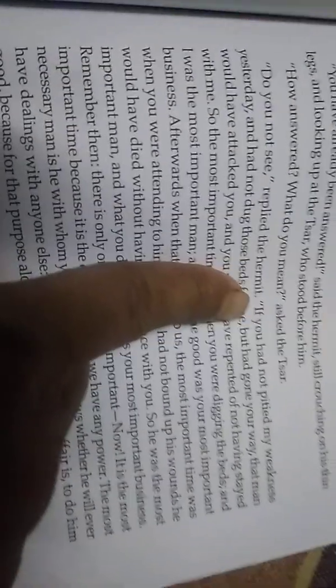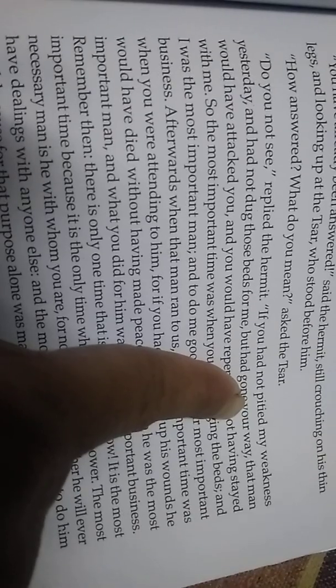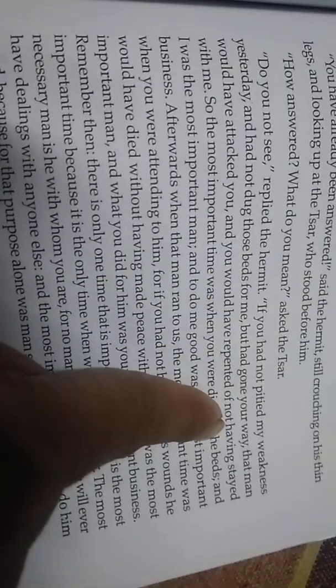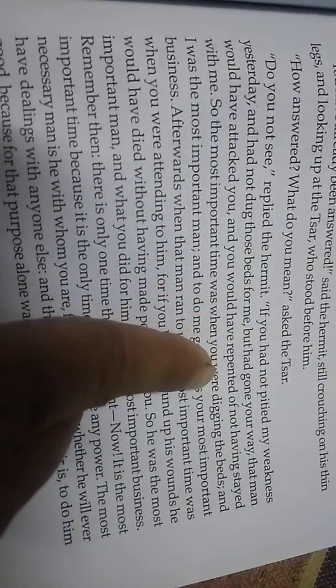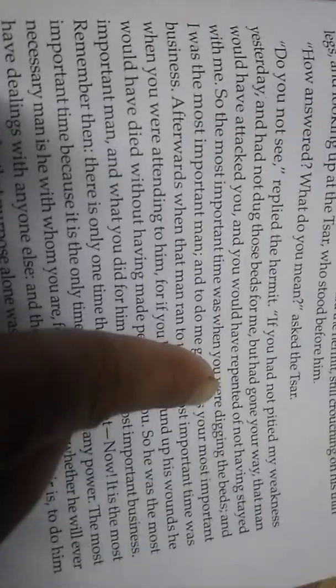"Do you not see?" replied the hermit. "If you had not pitied my weakness yesterday and had not dug those beds for me, but had gone your way, then that man would have attacked you, and you would have repented of not having stayed with me.